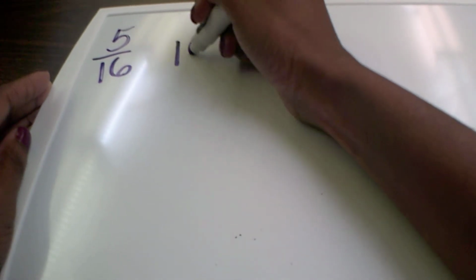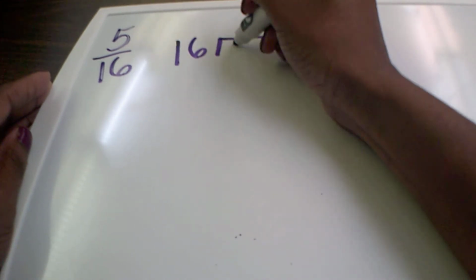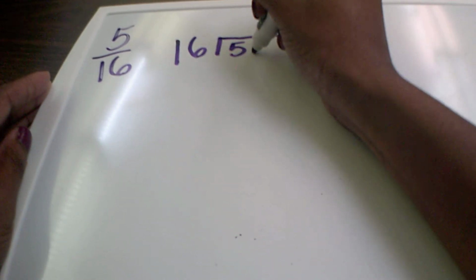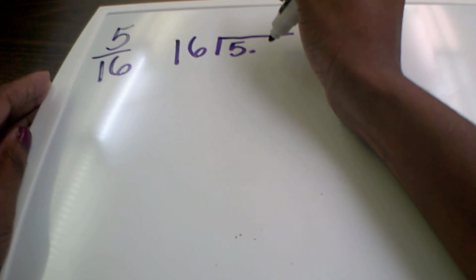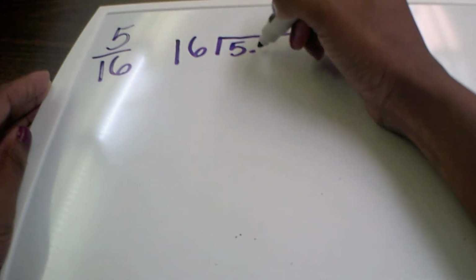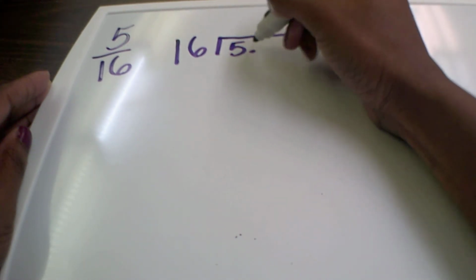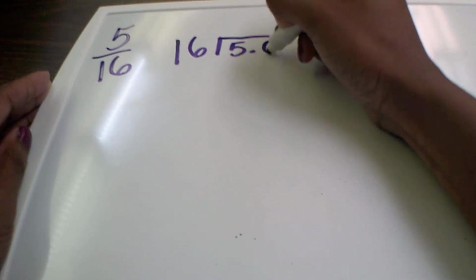Alright, so we have 5 over 16. Now, when we need to convert a fraction to a decimal, all we do is divide. So, let's go ahead and get started. 5. Now, we're converting to decimal. That's your reminder to make sure you put your little decimal point right there.